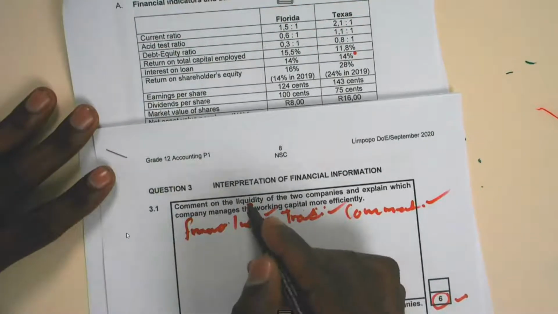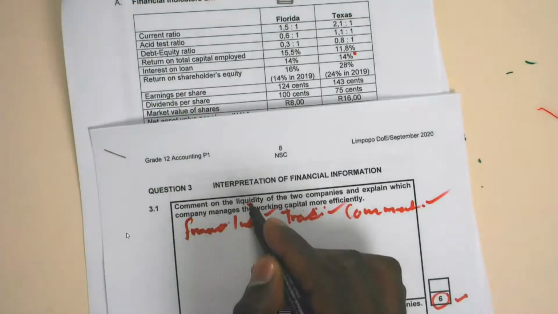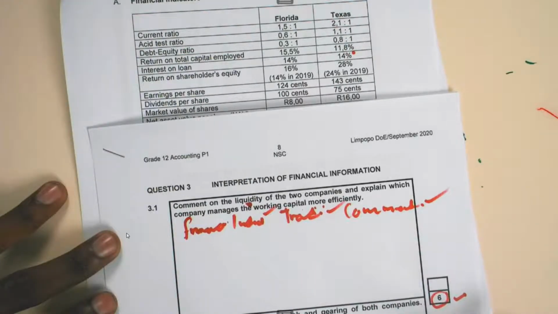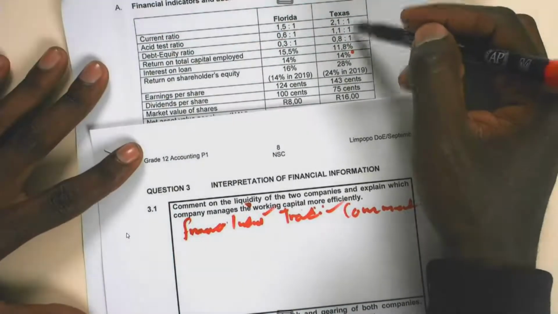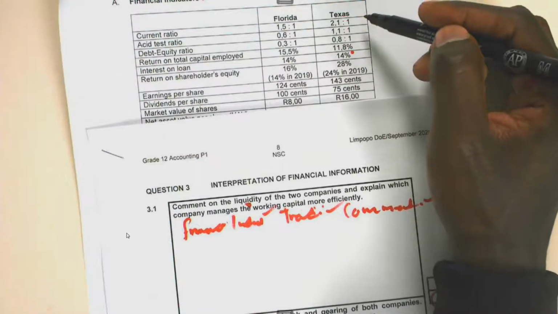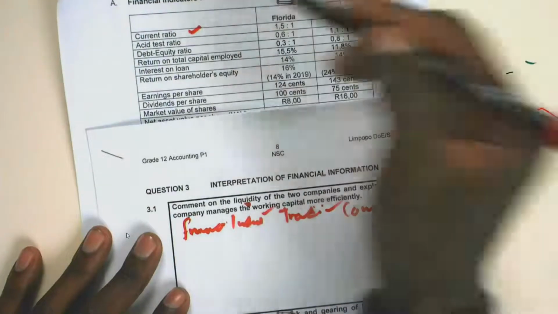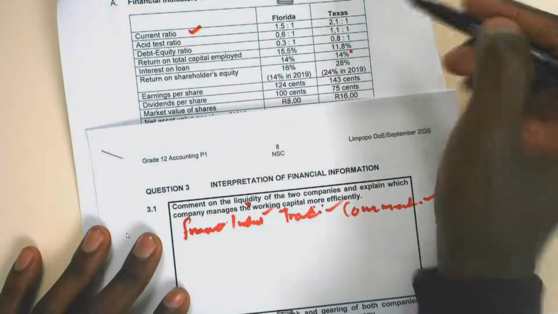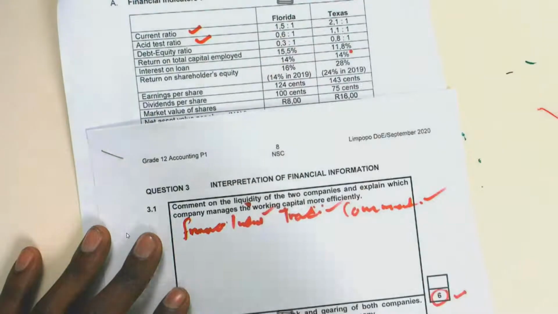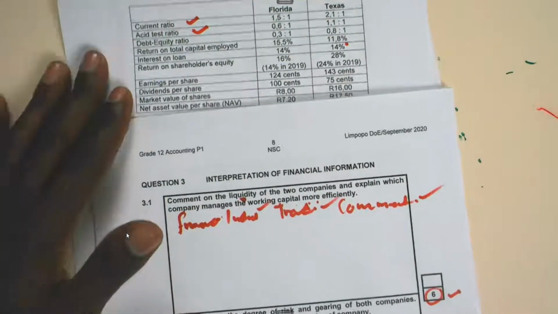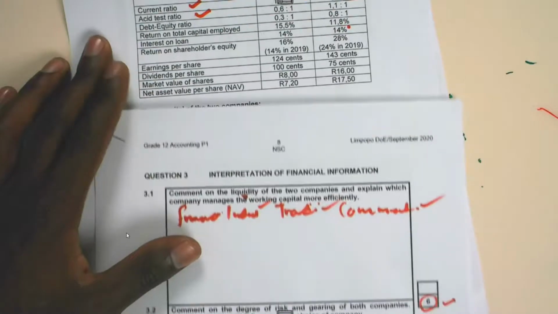Remember, what do we have under liquidity? We have 6 liquidity ratios. But you cannot just mention any liquidity ratio. It must depend on the question. As we can see in the question, we have the current ratio as one of the liquidity ratios. We have the acid test ratio as one of the liquidity ratios. Then we don't have any other liquidity ratio that can be mentioned.